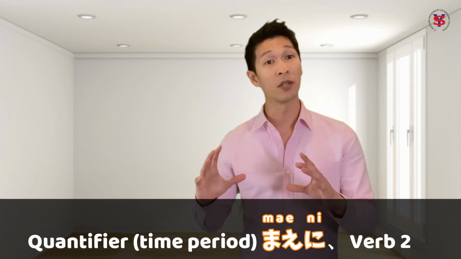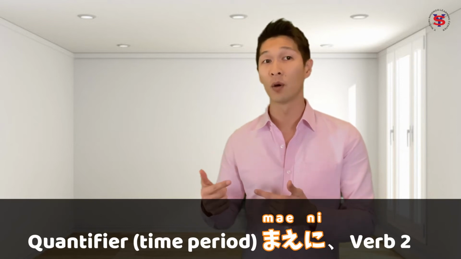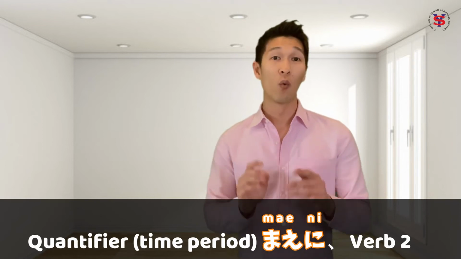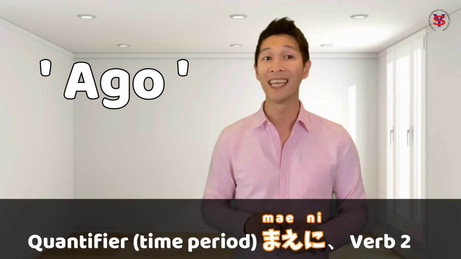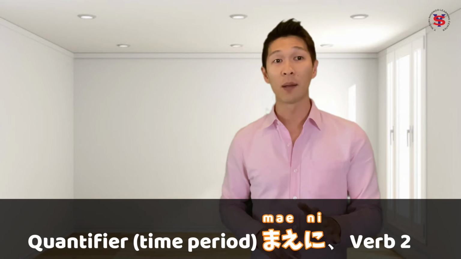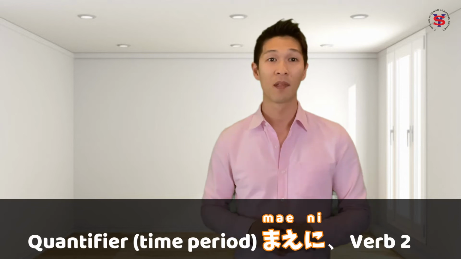Next naman ay ang huling pattern natin sa topic na ito. Gagamit tayo ng tinatawag na quantifier along with mae ni. Ang pattern natin ay quantifier, so like a time period, mae ni, verb 2, or period of time ago, verb 2. When we use mae ni with time periods, it is similar to saying ago in English. Note that this time, no is not added to a quantifier before mae ni. Alright, so let's take a look at some examples.